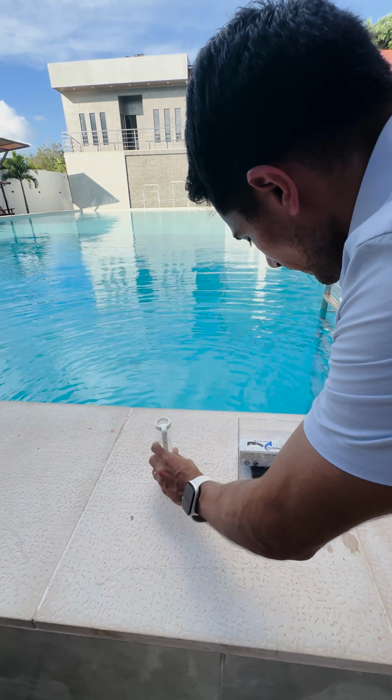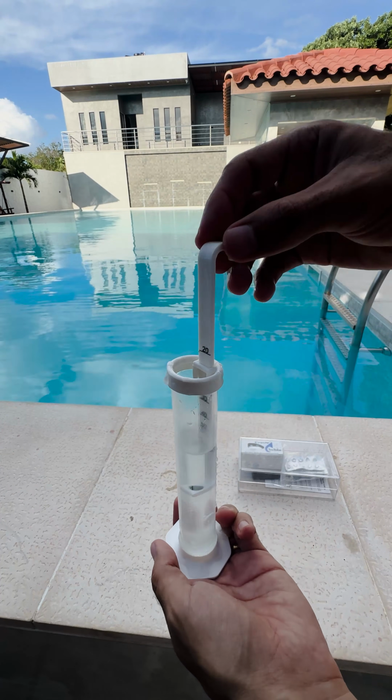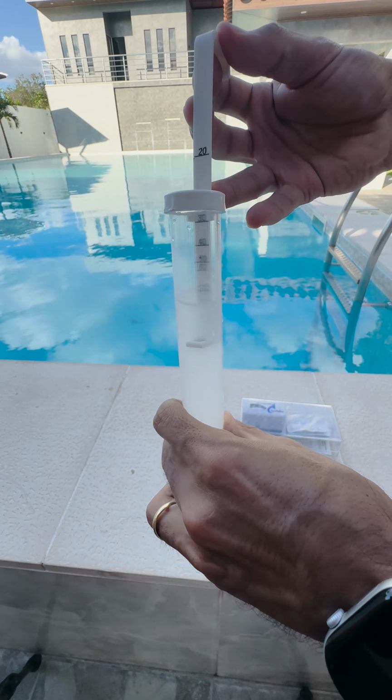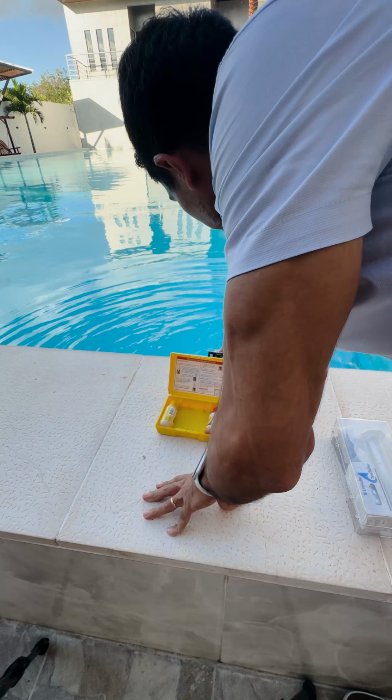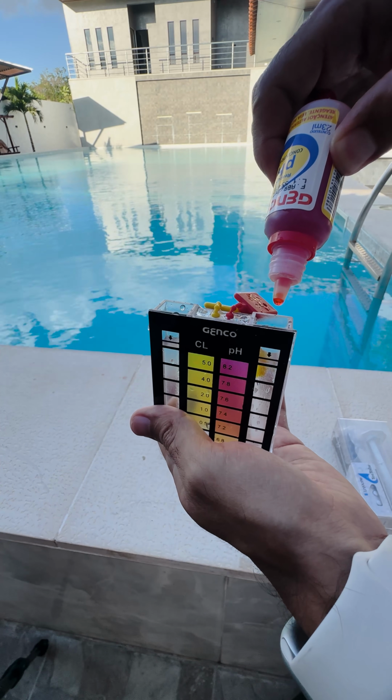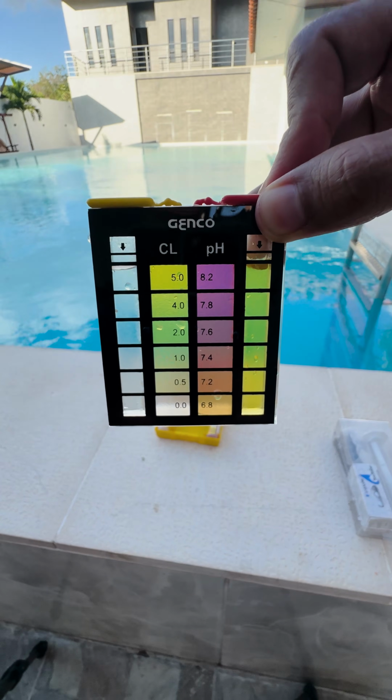I take the water sample, I add a little pill, and crush it well. And I see that it is more than 100 parts per million, which is extremely high. As always, a measurement of chlorine and pH, 1 drop for chlorine, 4 for pH. And look at that, pH extremely low. This water is too acidic.